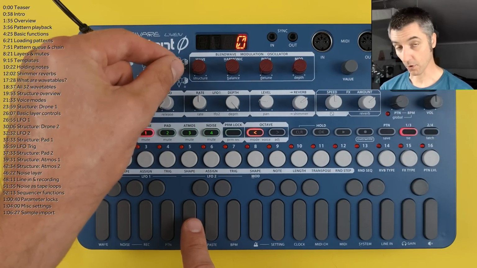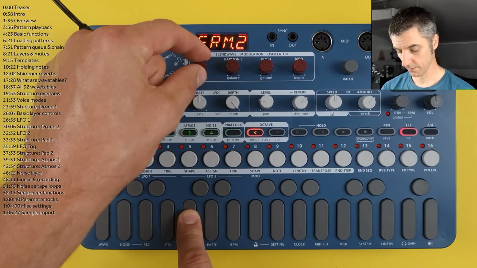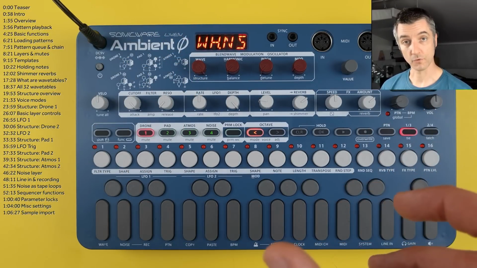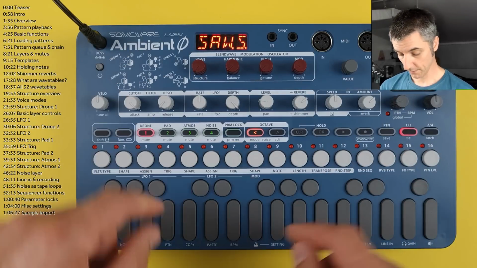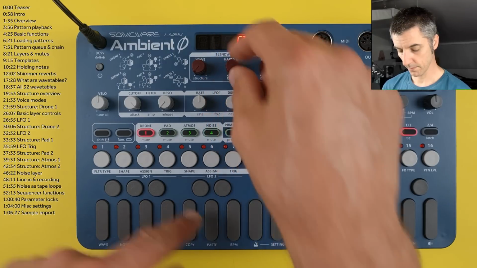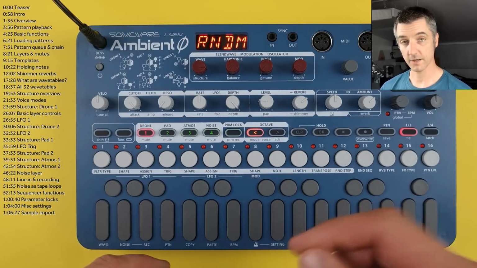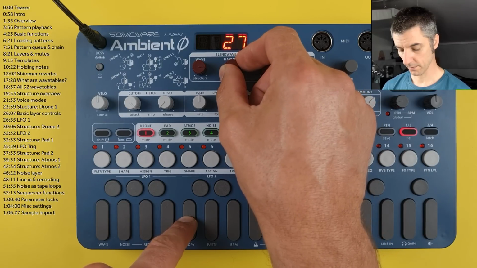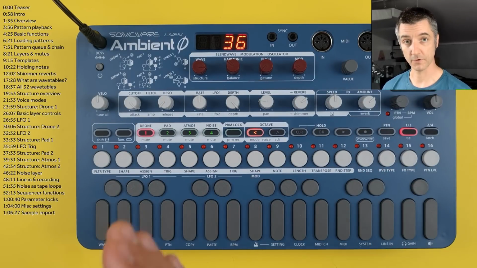So our wave knob will choose different wavetables. So that loads a whole bank of waves, 128 of them. And then our harmonic knob chooses the position within that wavetable. So some of them are smooth, whereas some of them, like the random selection at the end, you can hear the individual steps as it changes. So each one of these settings on the harmonic knob is a different position within the wavetable.